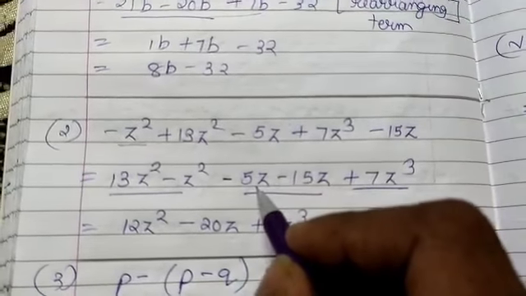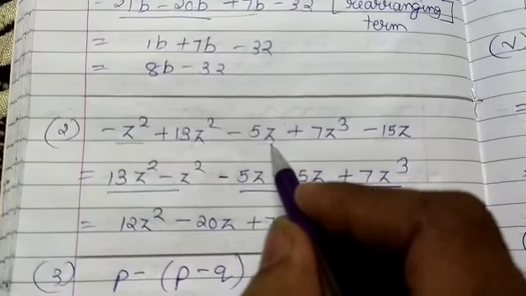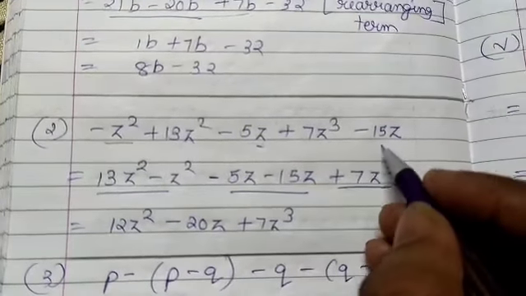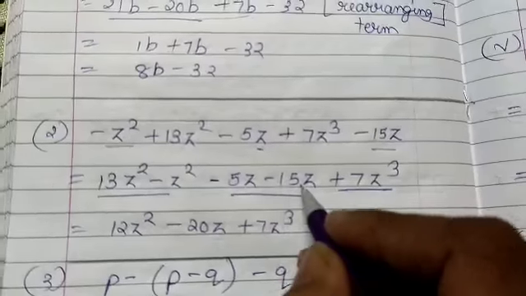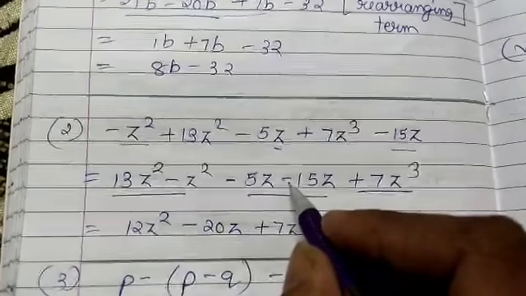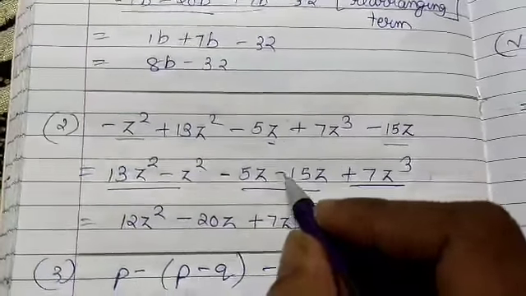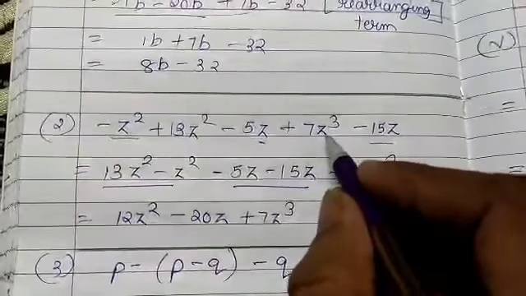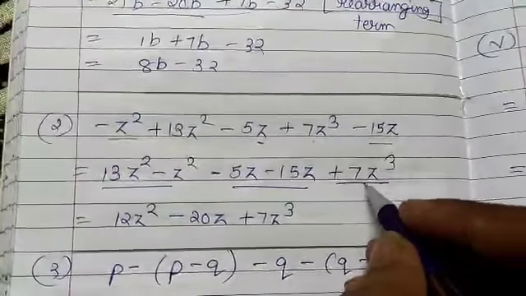negative 5z. So find the like term of 5z, that is only the z should be there. So here 15 is there. So write down negative 15z. Dear student, you have to put the sign also with it. If it is negative, you have to put the negative sign. Then 7z cube, it has no other like term, so keep as it is.